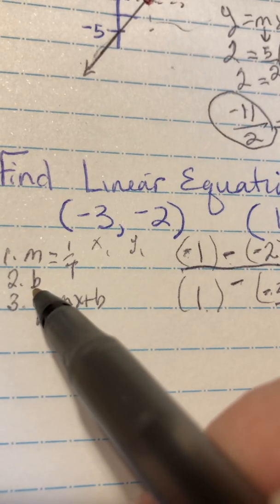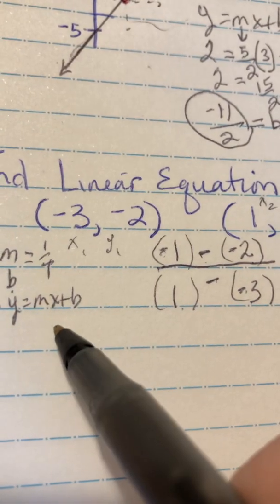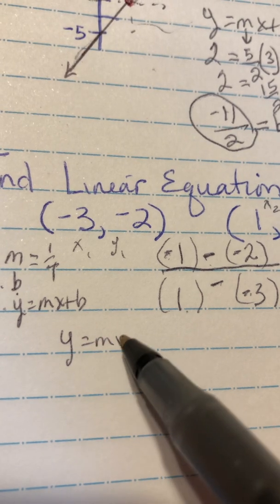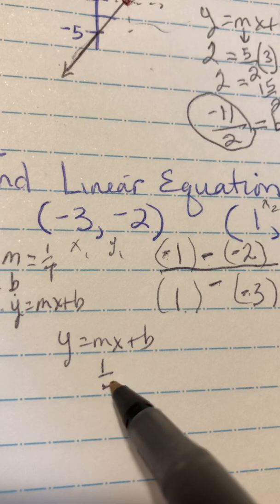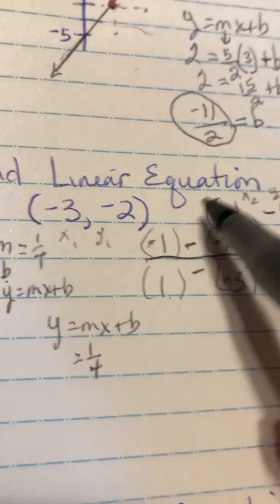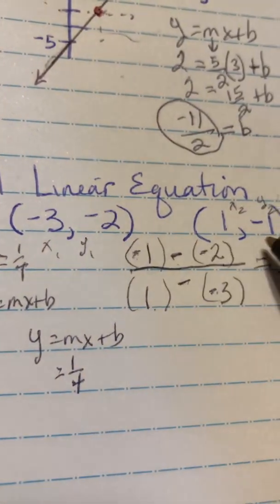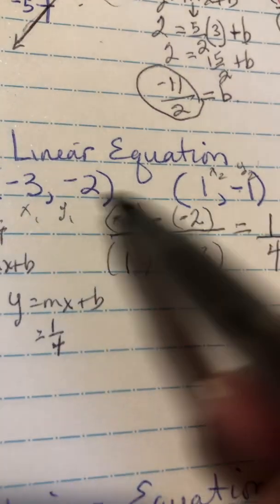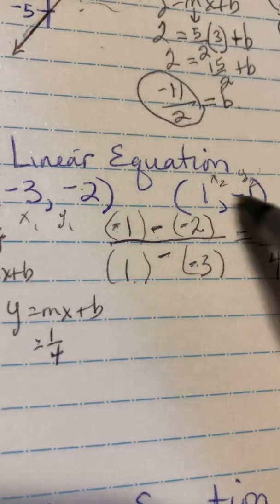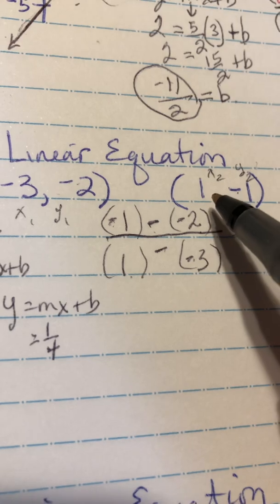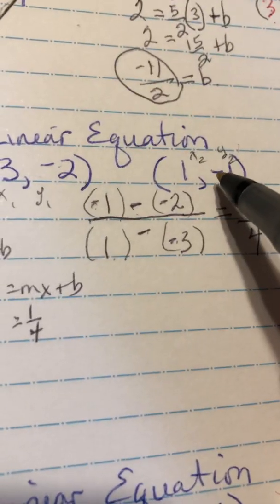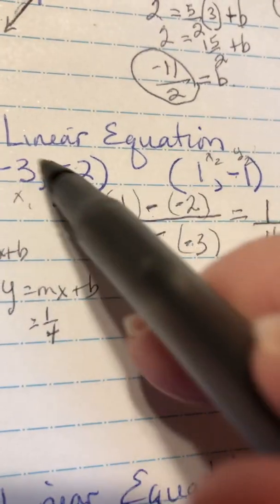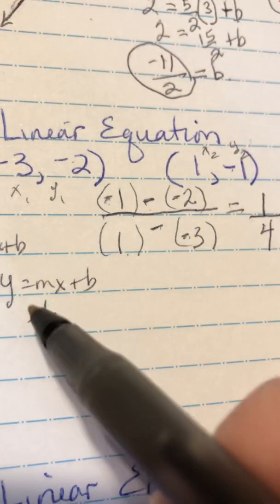Now we need to know the b value. So we're going to use the y equals mx plus b. We're going to put that slope in there that was 1/4. And then we can use either one of these sets. Now, this one has a negative in it. These are both negatives. So this one looks a little bit easier to use, in addition to the fact that it has ones in it. Math with ones is so much easier. So that's why I would choose this one. But you can use the other one. It's still going to work either way.